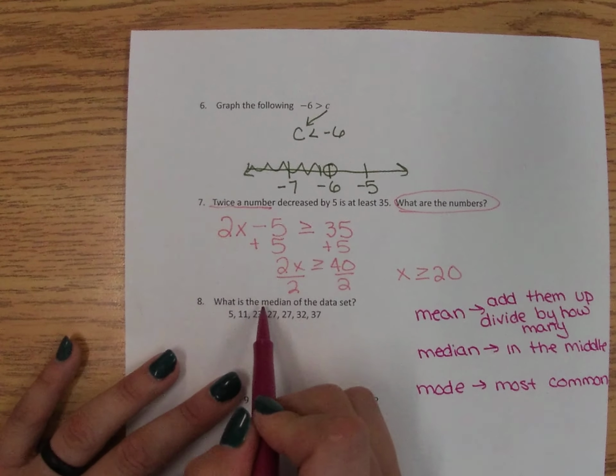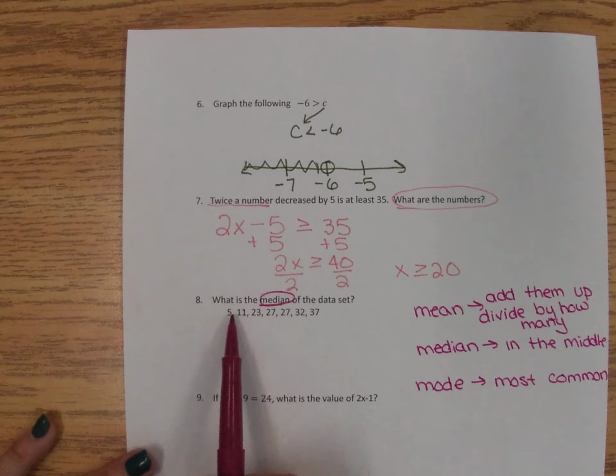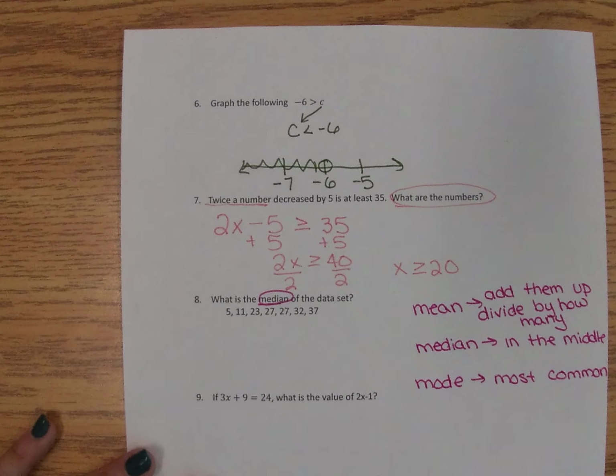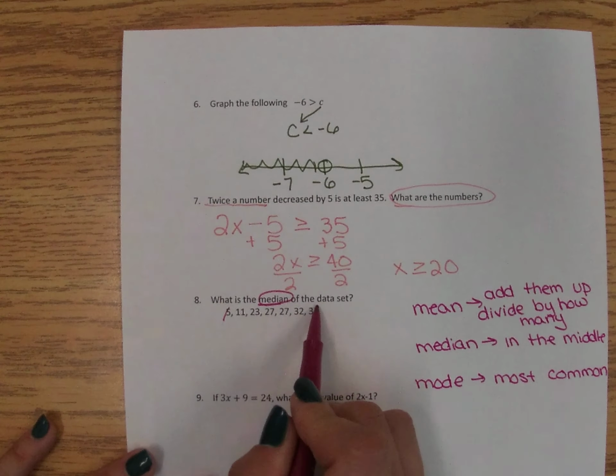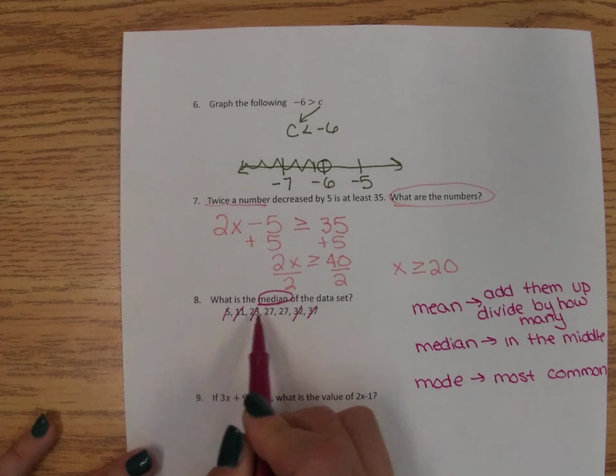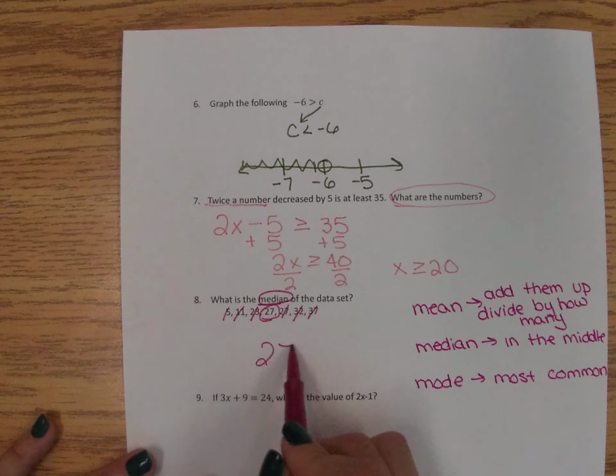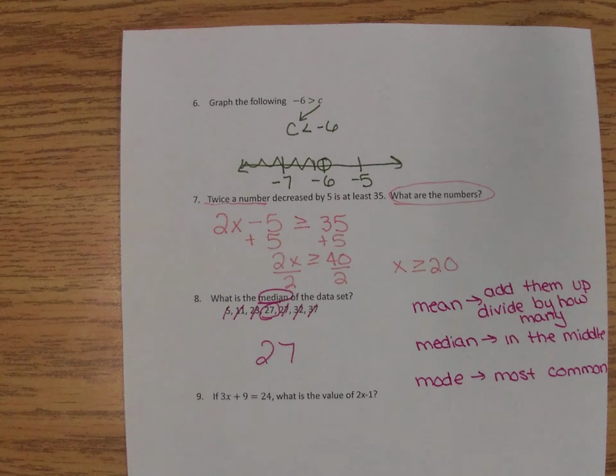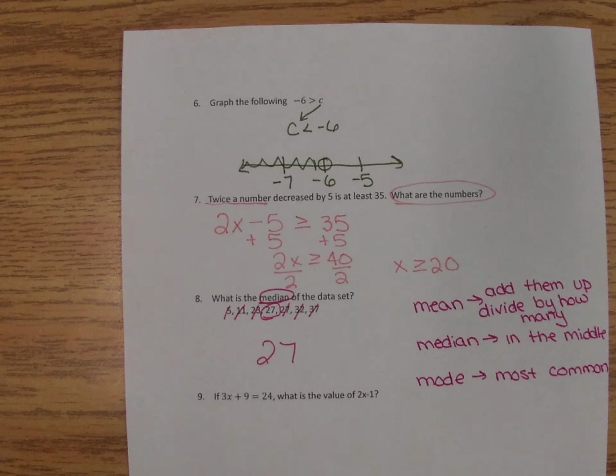So in this particular one, it asks for the median. So we want them to be lined up in numerical order, which they are. And then we're just going to work our way to the middle. And 27 is in the middle. If you get 2 numbers in the middle, because you don't have an odd number, then you need to take the average of those 2. So you would add them together and divide by 2.